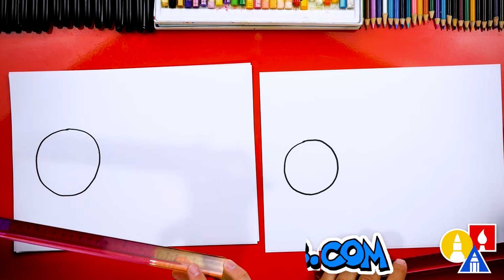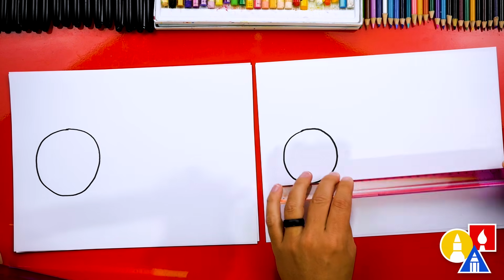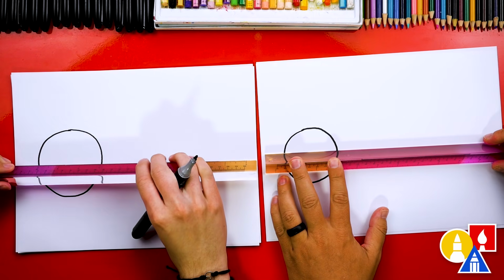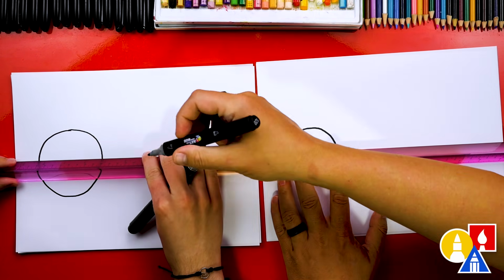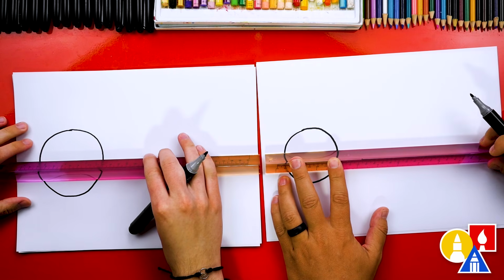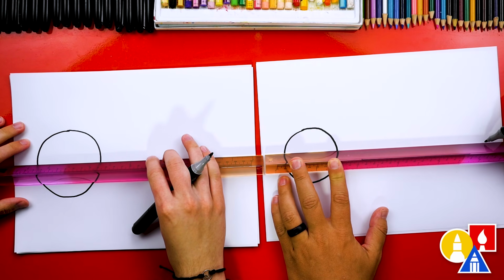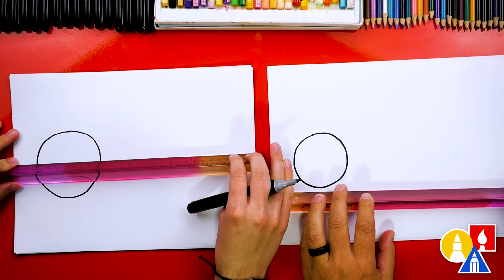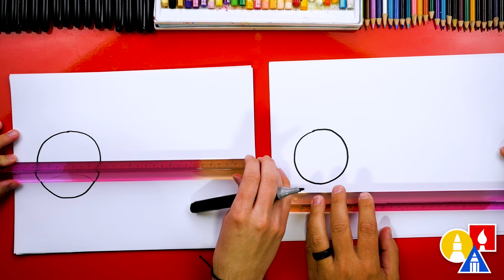Let's add a little point over here. So I'm going to put this halfway through the sun. I wish I drew my sun as big as yours. Okay, and then we're going to draw a little point way over here on the other side. So just kind of in half, we're going to split the sun in half and put a guide point all the way over here.